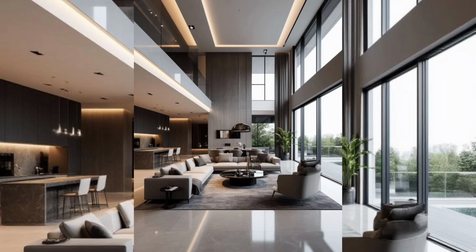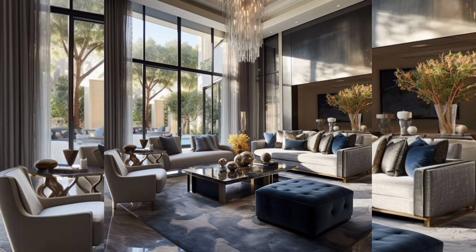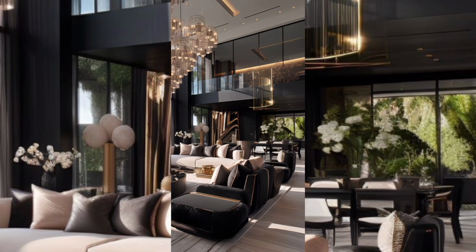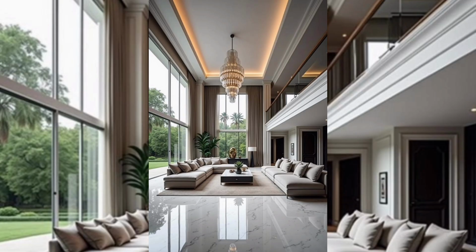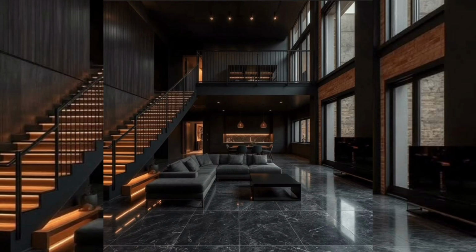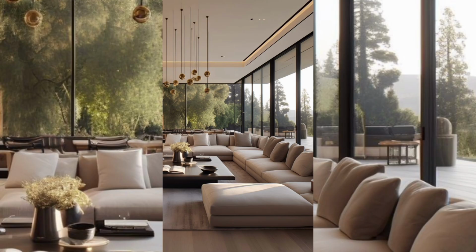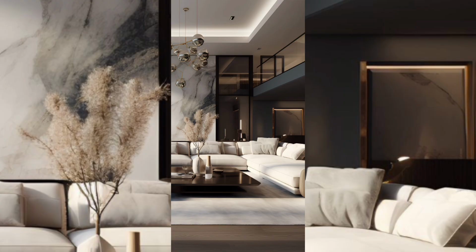Smart storage keeps your home functional without feeling cluttered. Built-in storage, custom-built shelves, and storage units help you maximize vertical space.